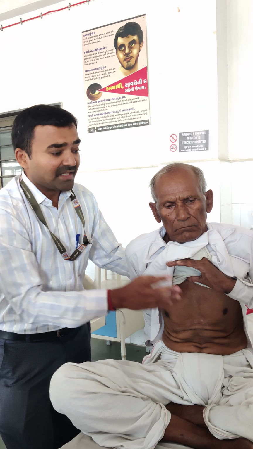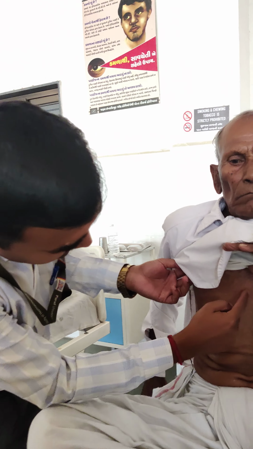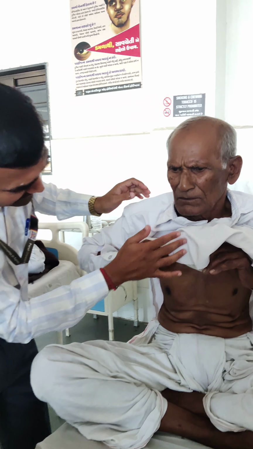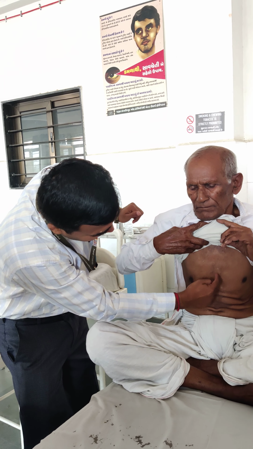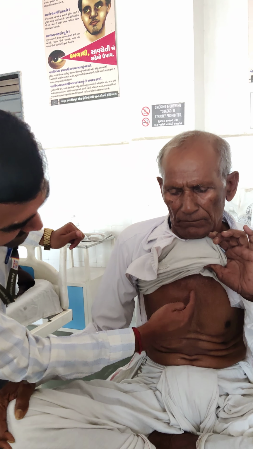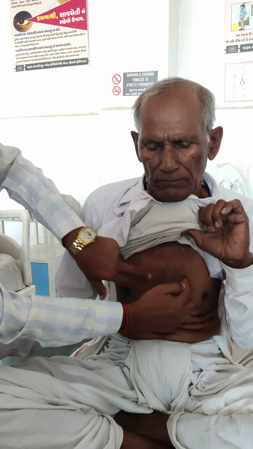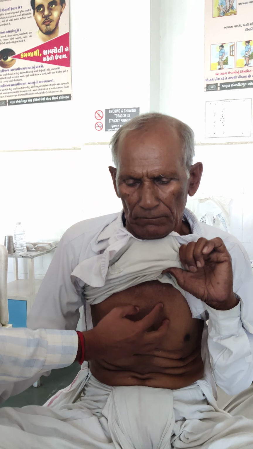The next point is, when you are examining the chest wall, you have to look for any scar marks present on the chest wall. If the scar mark is present centrally, it is called a thoracotomy scar mark, and the chest wall is opened from here in order to perform surgeries on the heart.